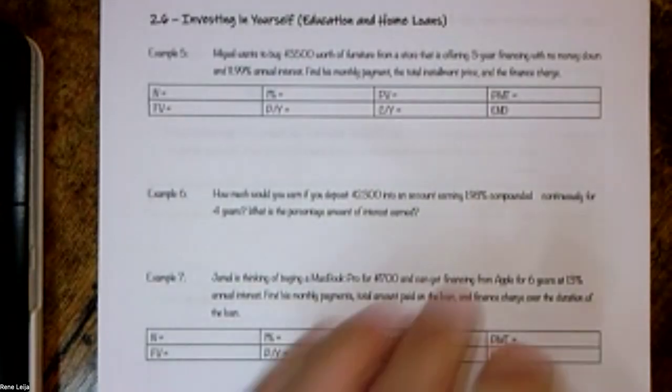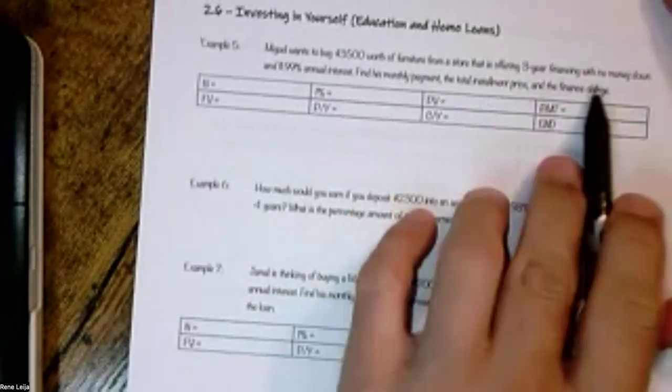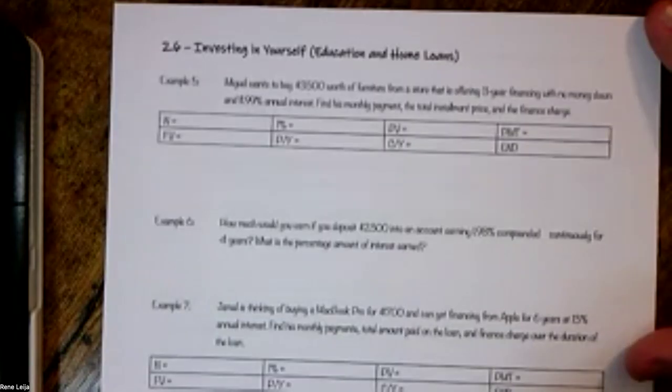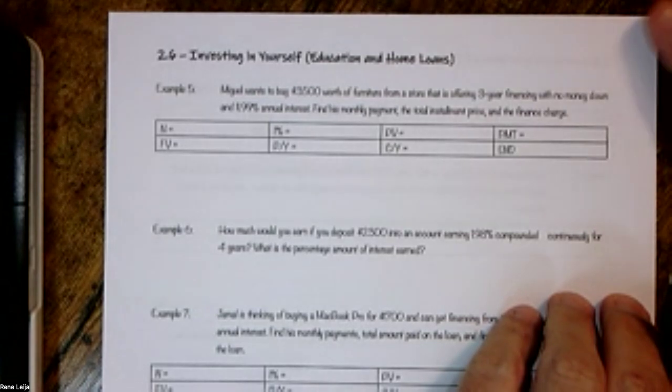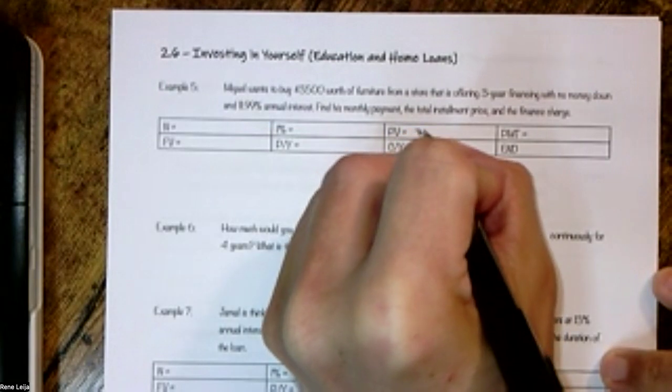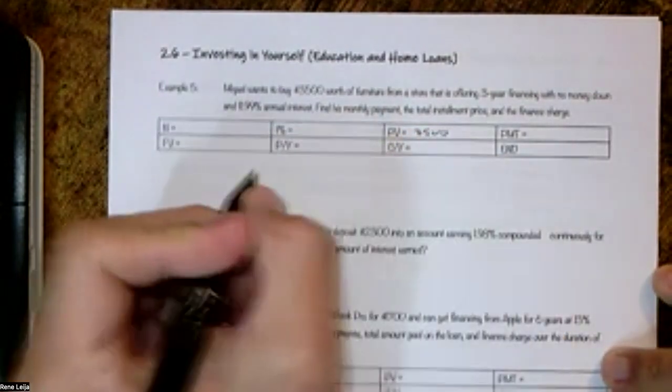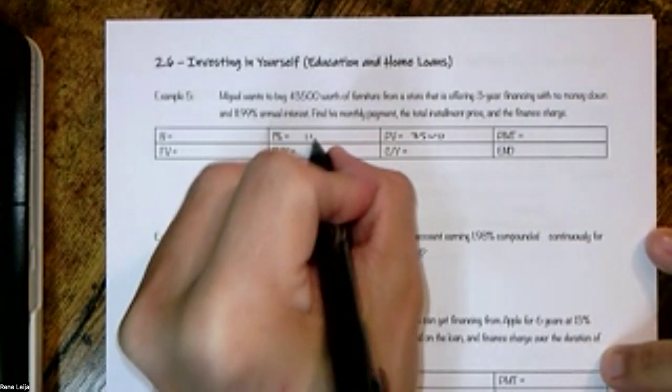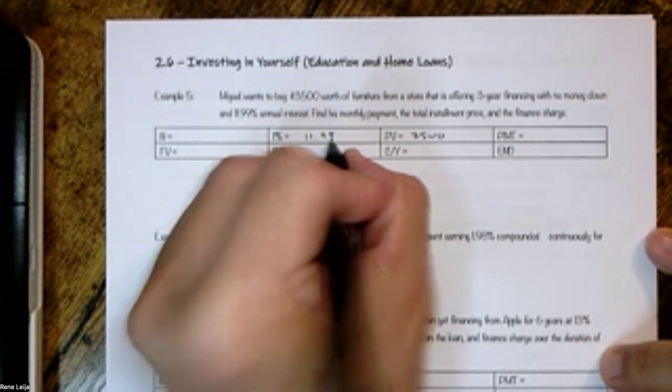Find his monthly payment, total installment price, and the finance charge. Okay. Well, first, I have to find the monthly payment before I can find any of this other stuff. Okay. So no money down. That means my PV is going to be 3,500. My interest rate is 11.99.